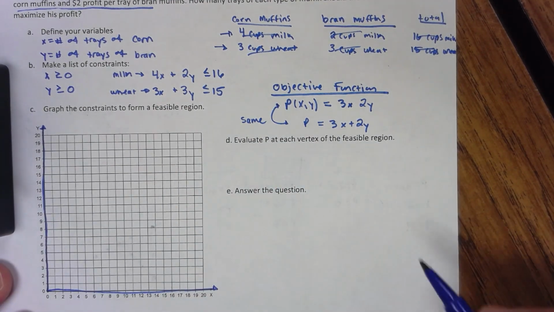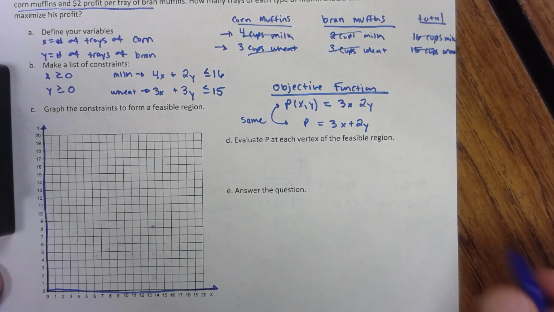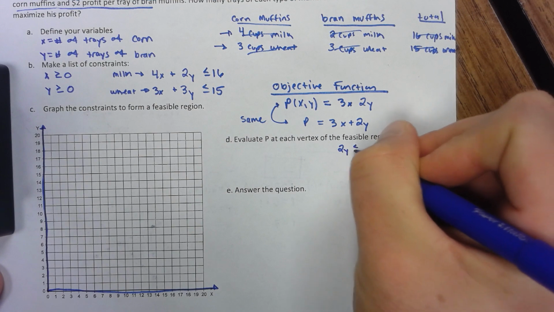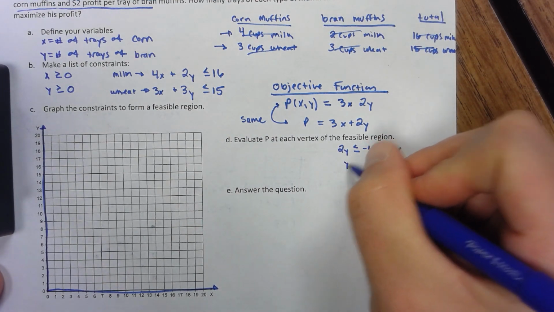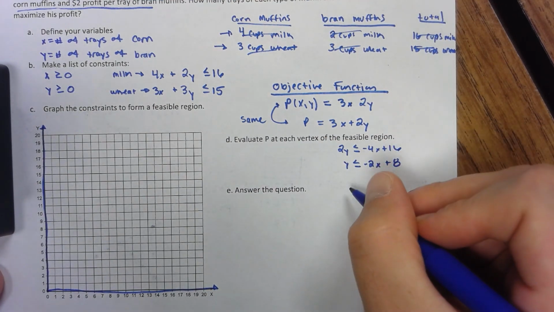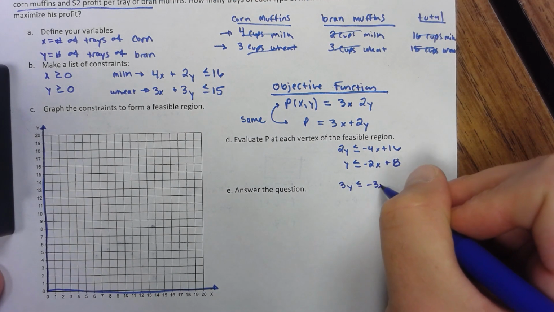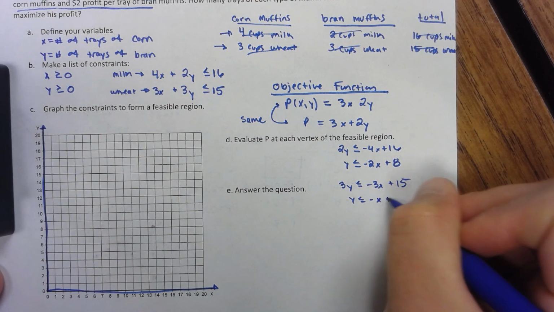Then I'm going to get these equations in a form where I can graph them more easily. 2y is less than or equal to negative 4x plus 16, which means y is less than or equal to negative 2x plus 8. And then 3y is less than or equal to negative 3x plus 15, so y is less than or equal to negative x plus 5.